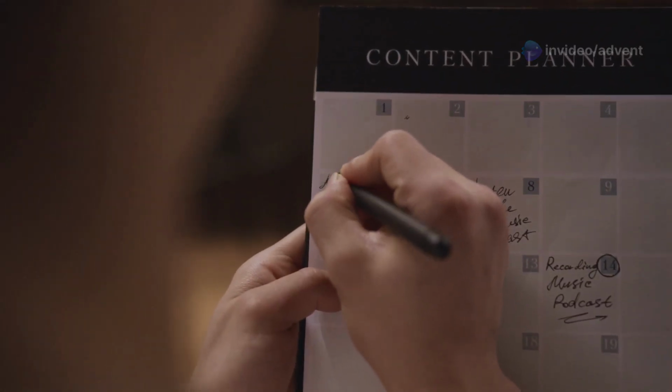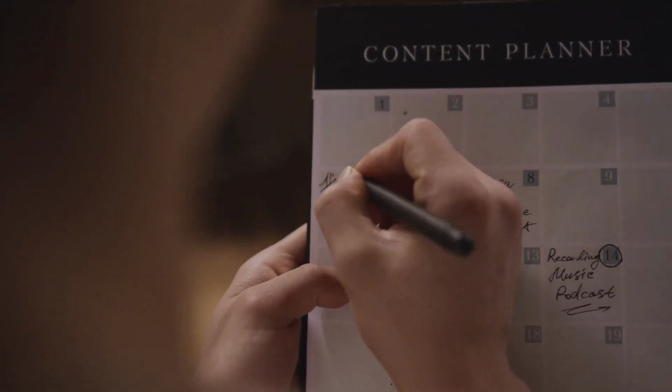Now plan your content. Develop a content strategy, whether it's vlogs, tutorials, or reviews. Create a content calendar to stay consistent and invest in quality equipment like a good camera, microphone, and lighting.